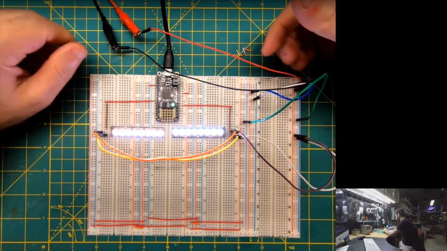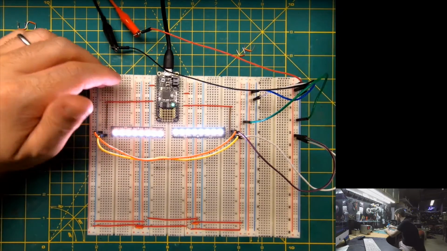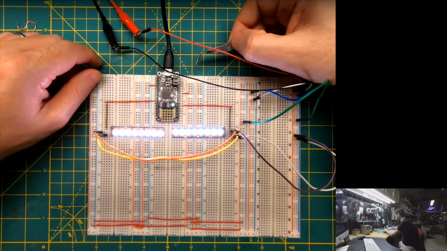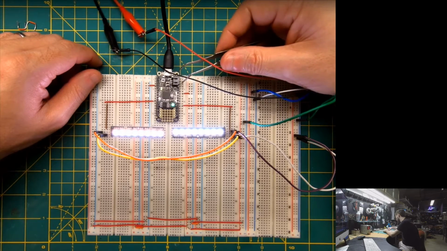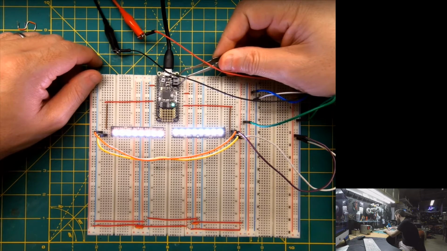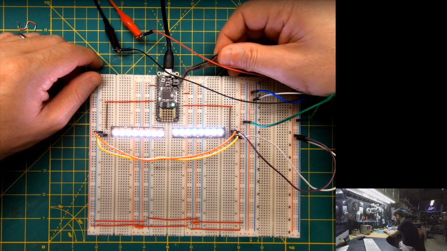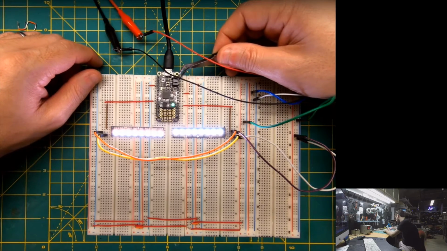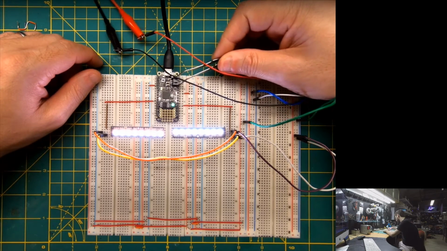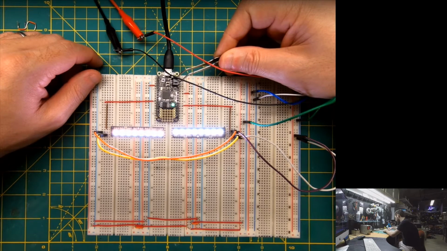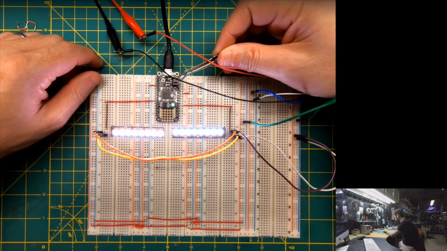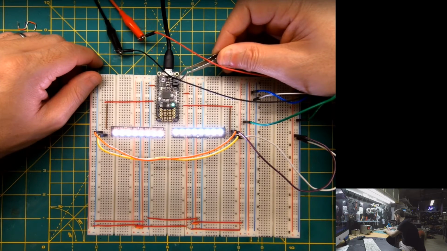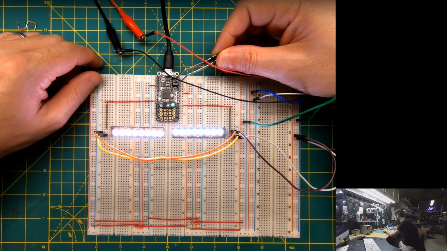We'll have to do some sort of power splitting. This has this JST header here, but I think we're limited. I would need to look at the pinouts. I don't think we can directly access these. I think these go through some kind of voltage converter.